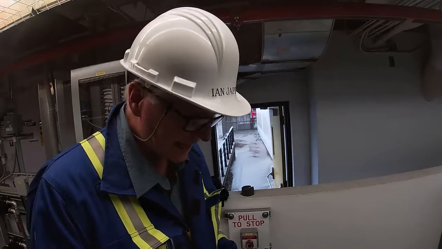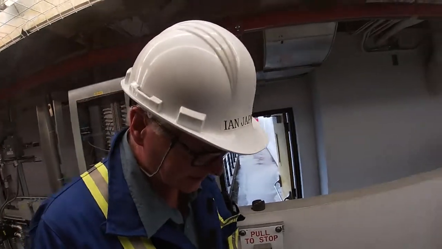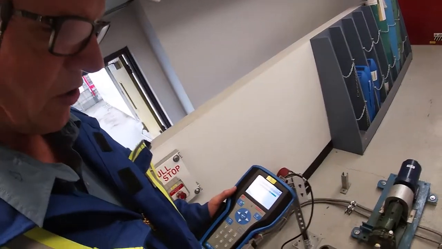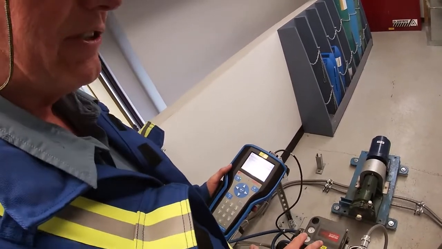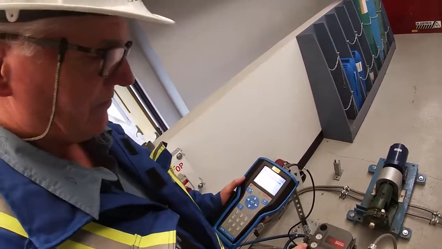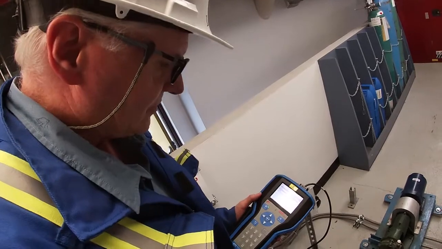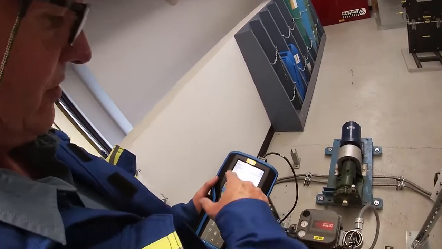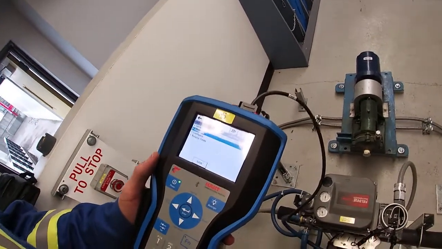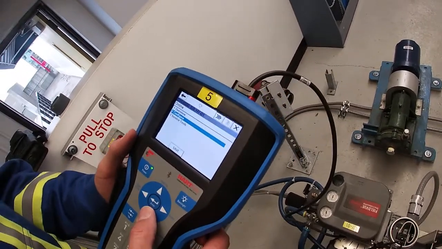Okay, so the last thing we're going to test on our SIS system is the partial stroke test on our DVC 6200 SIS. What we want to do with this positioner is go online, and then go down to configure.